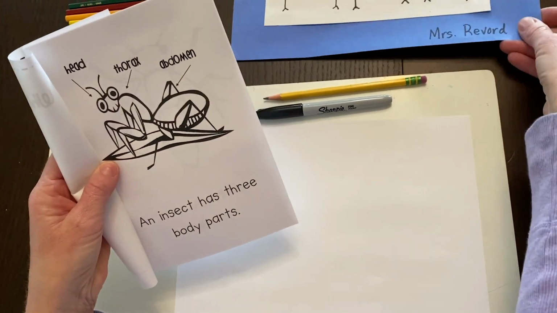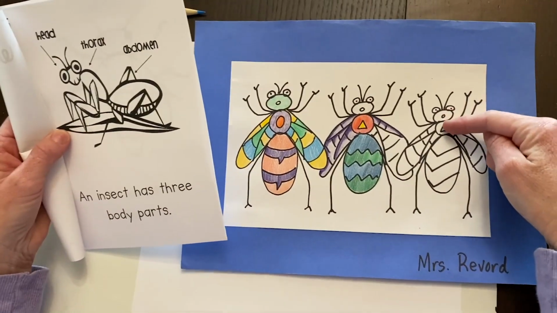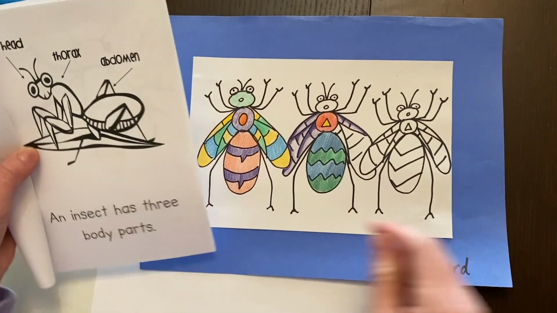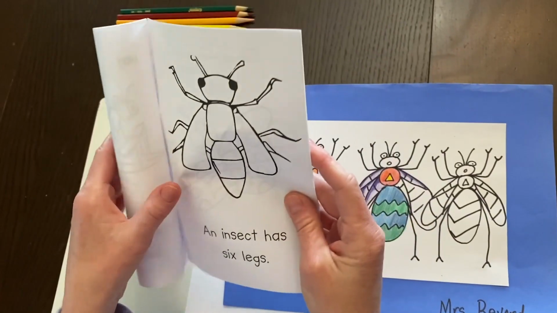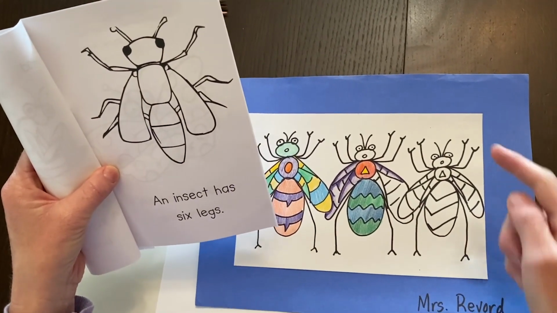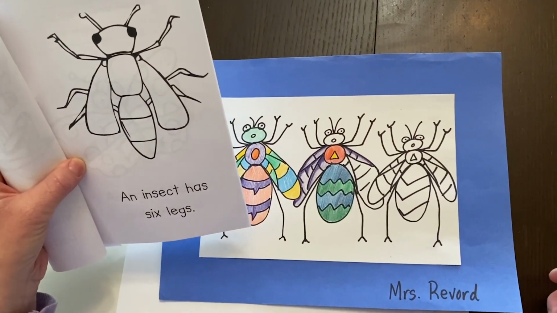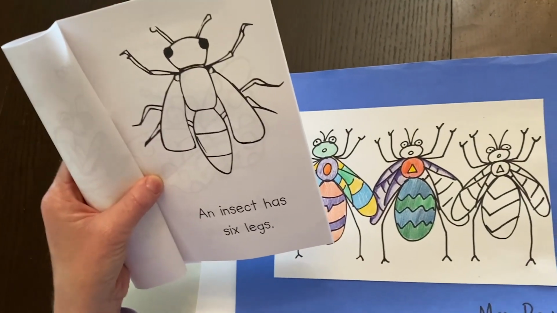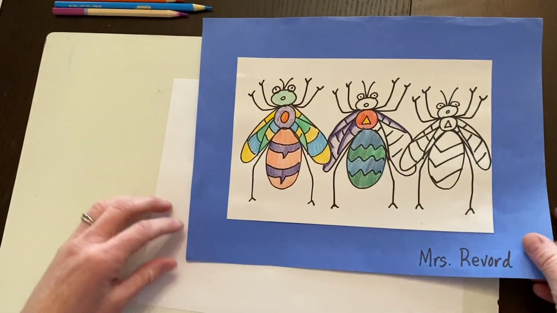I'm going to reference this really quick. Here we have a head, a thorax, and an abdomen. When I show you how to draw this, we're going to include those 3 parts. The next thing we're going to include before we start is that an insect has 6 legs. So in addition to having a head, a thorax, and an abdomen, we want to make sure our insect has 6 legs, and thus we'll have a scientifically correct insect. Okay, so let's start.